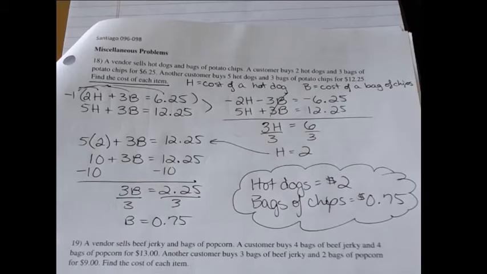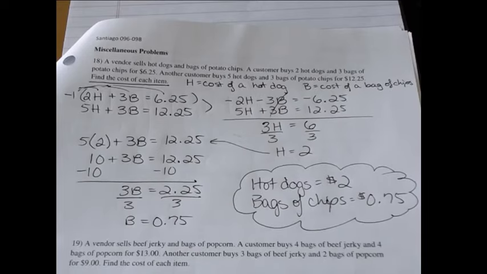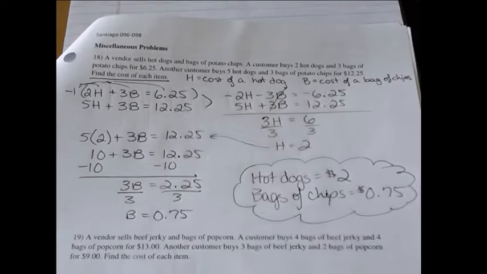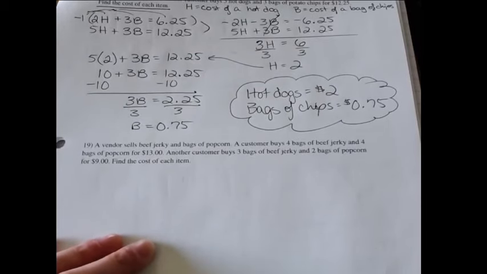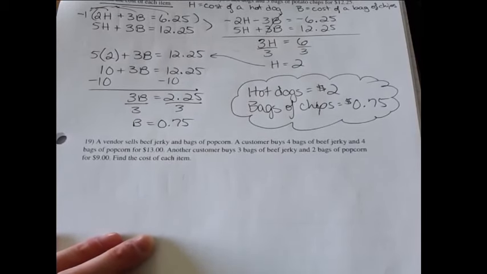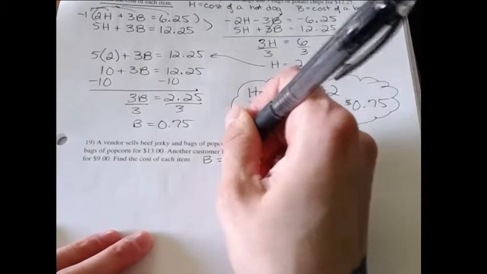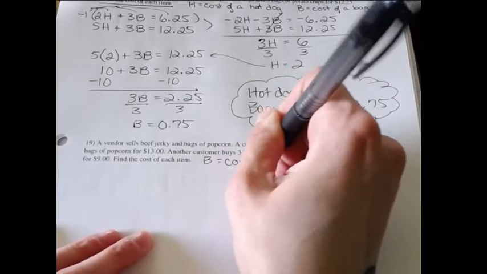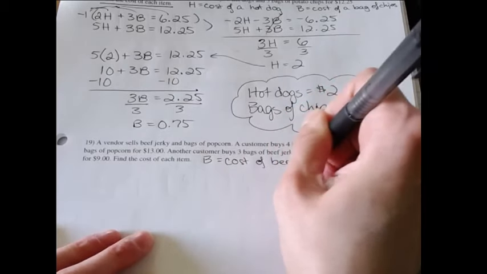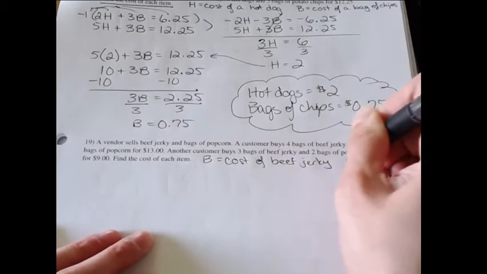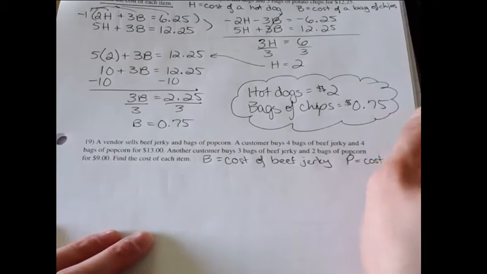I would like you guys to take 2 minutes to do number 19. However, I would like to use the same variables. So a vendor sells beef jerky in bags of popcorn. So why don't we use B for the cost of beef jerky? And let's use P for the cost of popcorn.